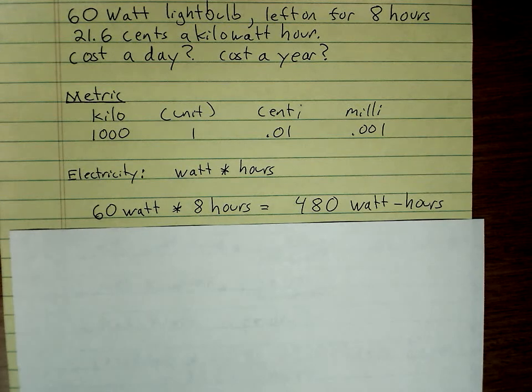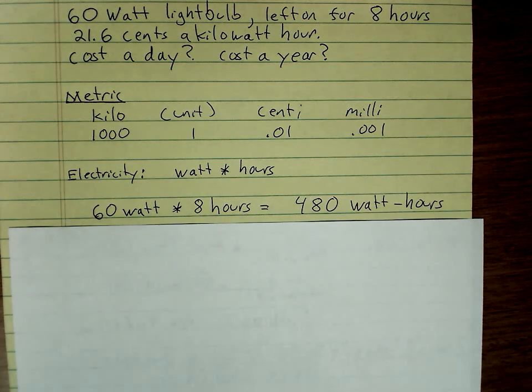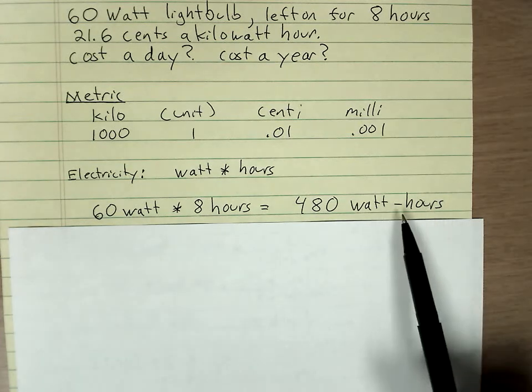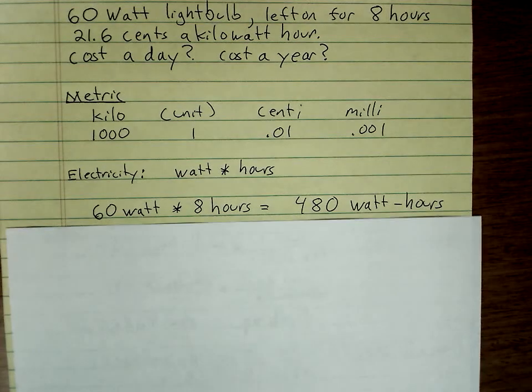60 watts times 8 hours is 480 watt hours. Now notice this is a dash. This is not per. It's not watts per hour like miles per hour. It's watts times hours, and we indicate that with this dash.